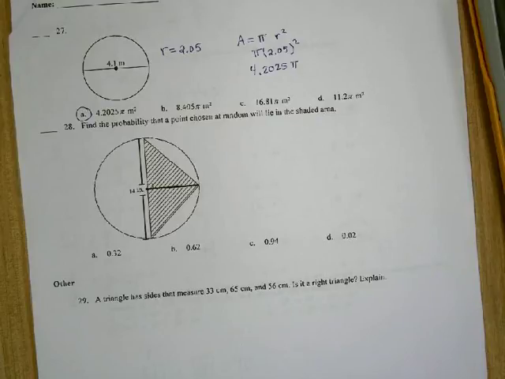28 says find the probability that a point chosen at random will lie in the shaded region. How do you go about doing this one? What's the probability that if you throw a dart and it lands in the circle, that it's going to land in the shaded region? Well, I kind of guess that area over the whole thing. 0.32, because it's going to be less than 50%. Okay, it is going to be less than 50%, so you chose 0.32. That's a very reasonable way to do that problem.